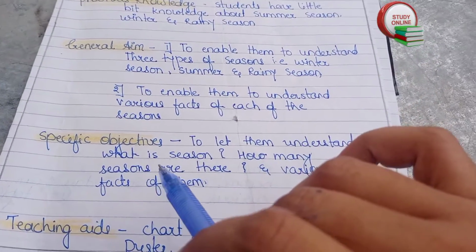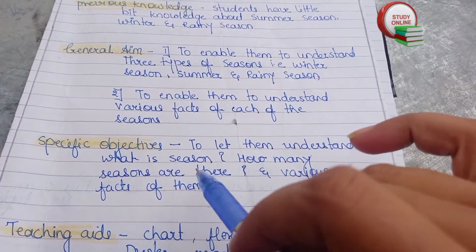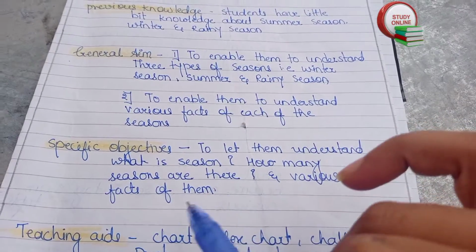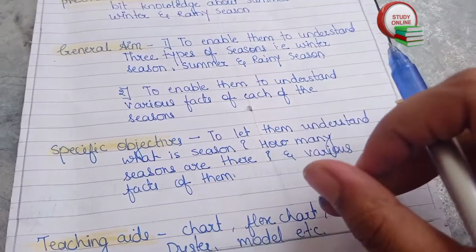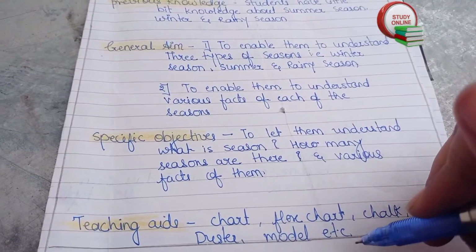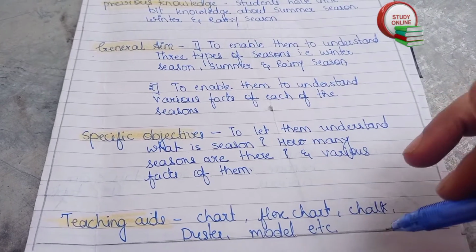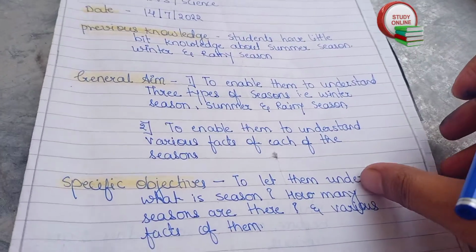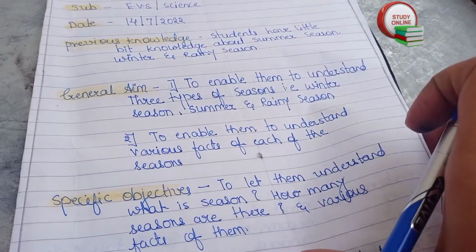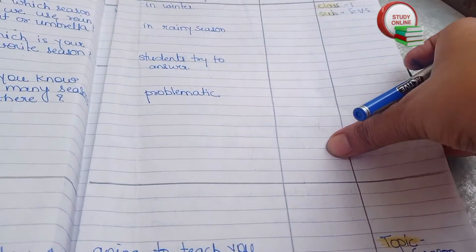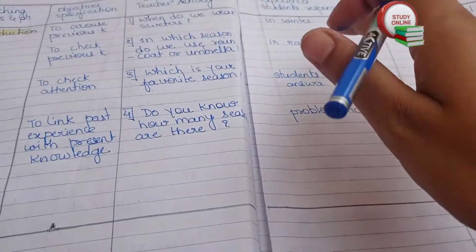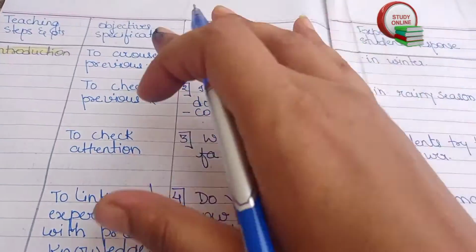Okay, specific objectives: to let them understand what is season, how many seasons are there and various facts of every season. Teaching aid, you can see here: chart, flex chart. We can use many stickers also. We can use stickers of umbrella, we can use stickers of winter season and summer season.